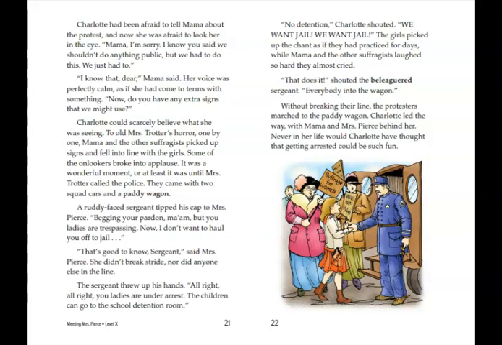They came with 2 squad cars and a paddy wagon. A ruddy-faced sergeant tipped his cap to Mrs. Pierce. "Beg your pardon, ma'am, but you ladies are trespassing. Now, I don't want to haul you off to jail." "That's good to know, Sergeant," said Mrs. Pierce. She didn't break stride, nor did anyone else in the line.